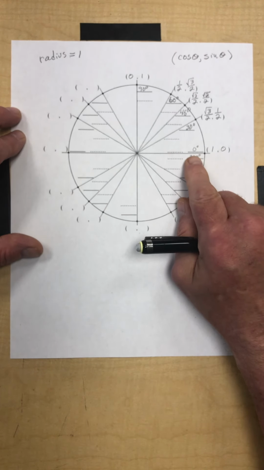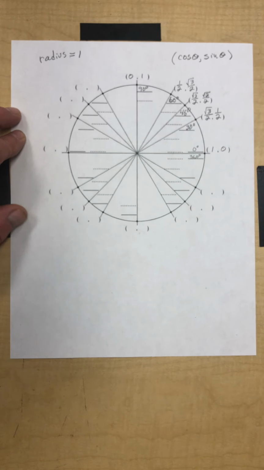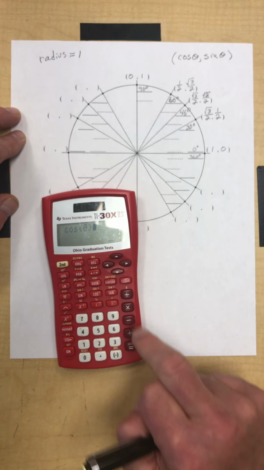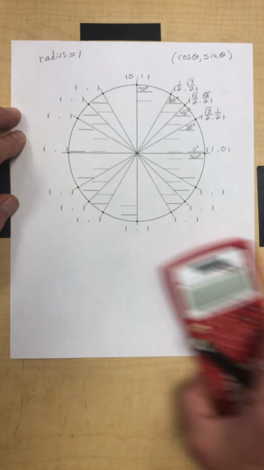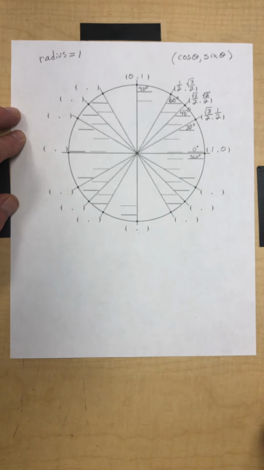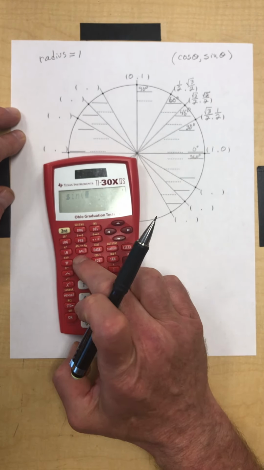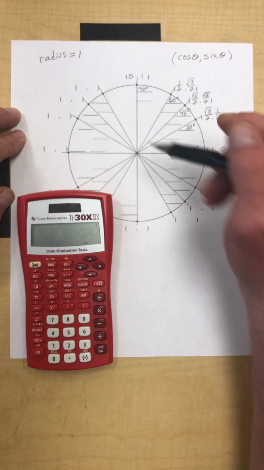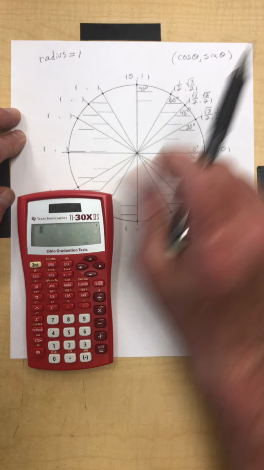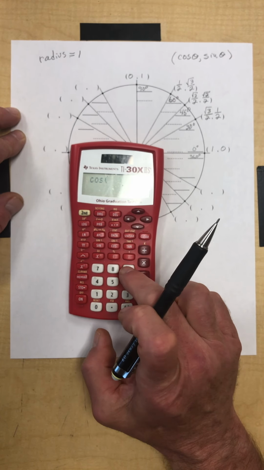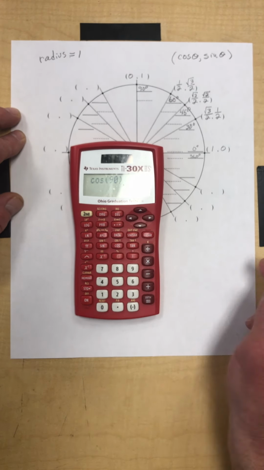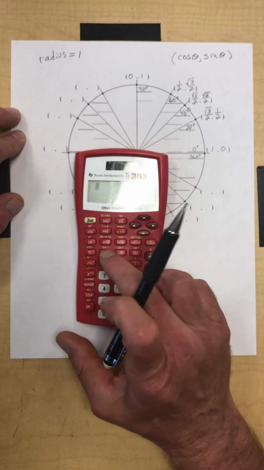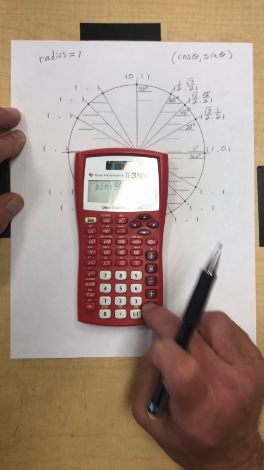Now, why is that important? Well, the cosine of 0 is 1. You can put that in your calculator and do it. Cosine of 0 gives you 1. The sine of 0 has to be 0. We can do that as well. So sine of 0 is equal to 0. And up here, the cosine of 90 would have to be 0. Cosine of 90 is 0, and the sine of 90 has to be 1. The sine of 90 would give us 1.